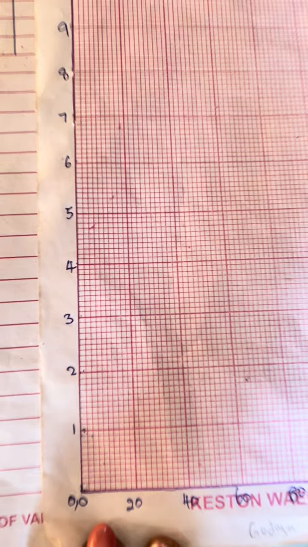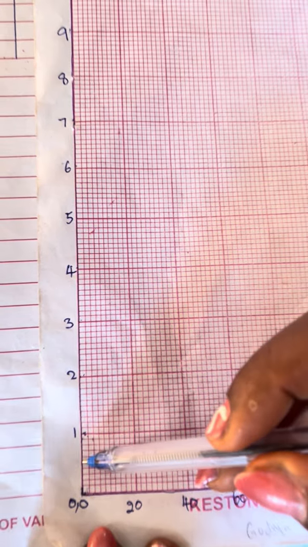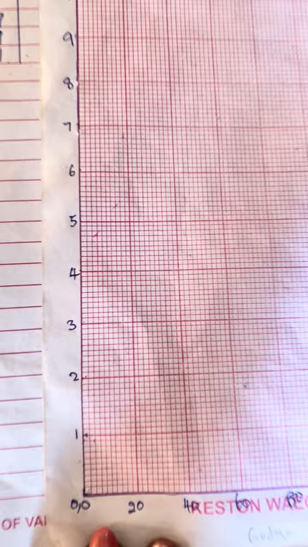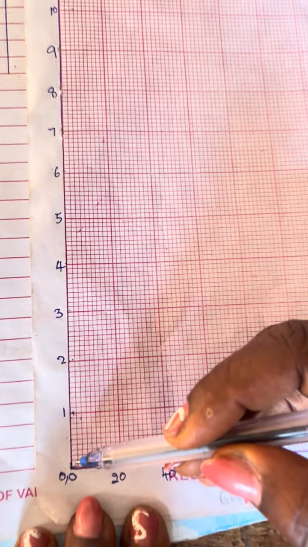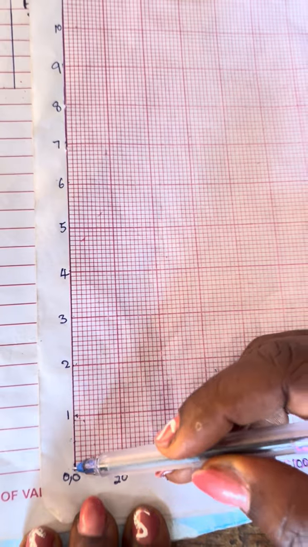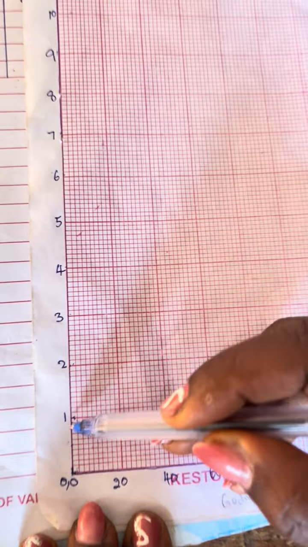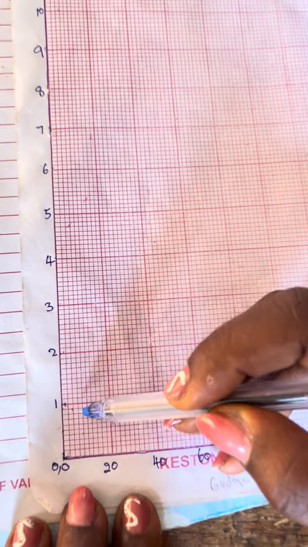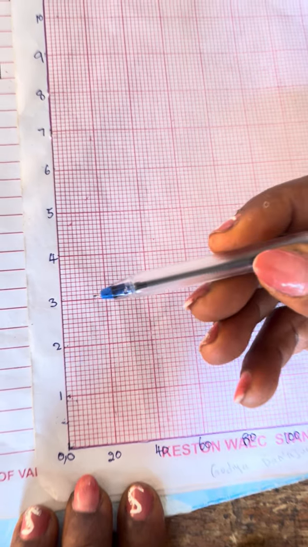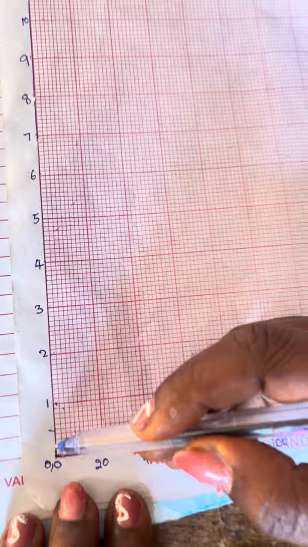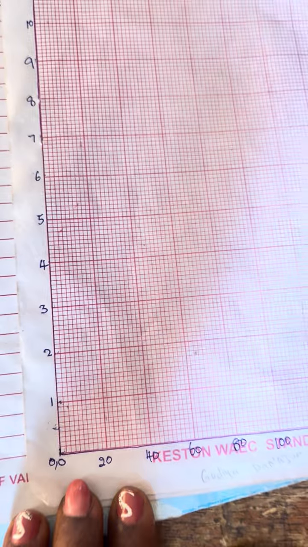0.5. Okay, half of it is going to be what? 0.5. All right, so what does that mean? We have 10 smaller cells inside this big box. There are 10 smaller cells. So it means half of it is going to be 0.5, which is 5 lines. It means each line is going to be 0.1.